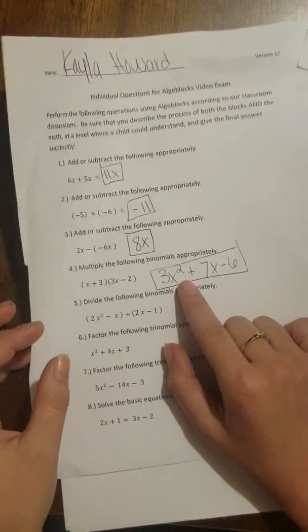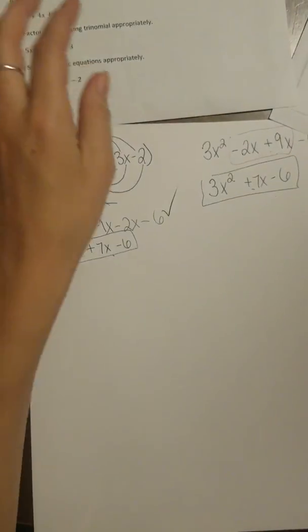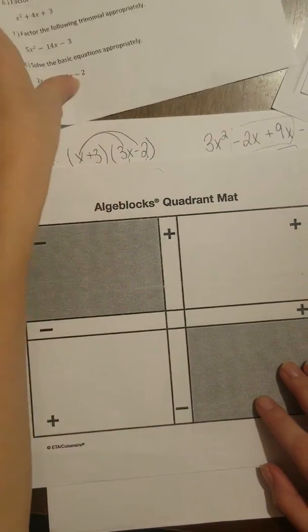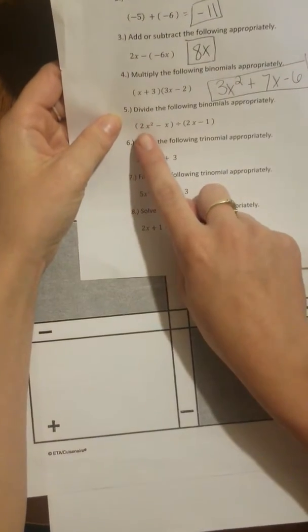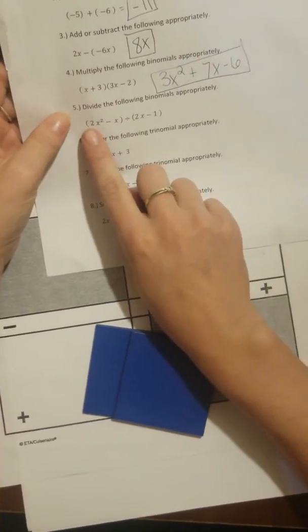So we're going to put this on the mat. We're going to put 2x squared minus x on the mat. 2x squared. That means 2 of these. And let's focus.